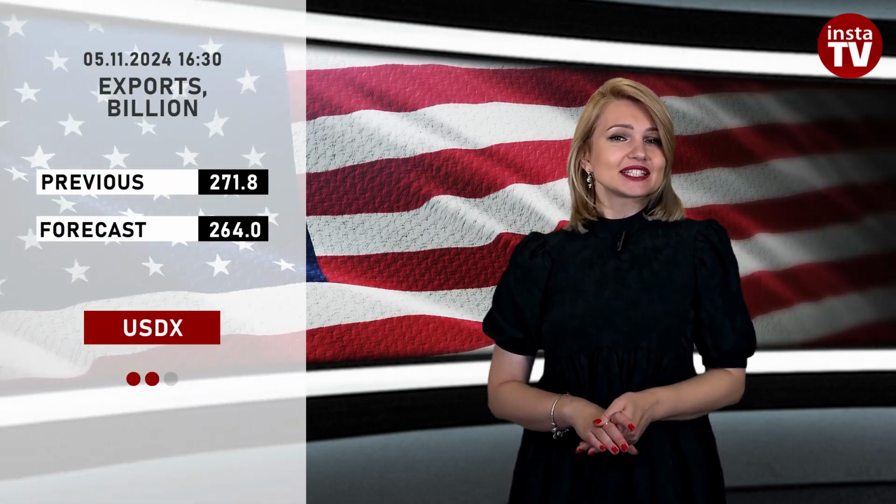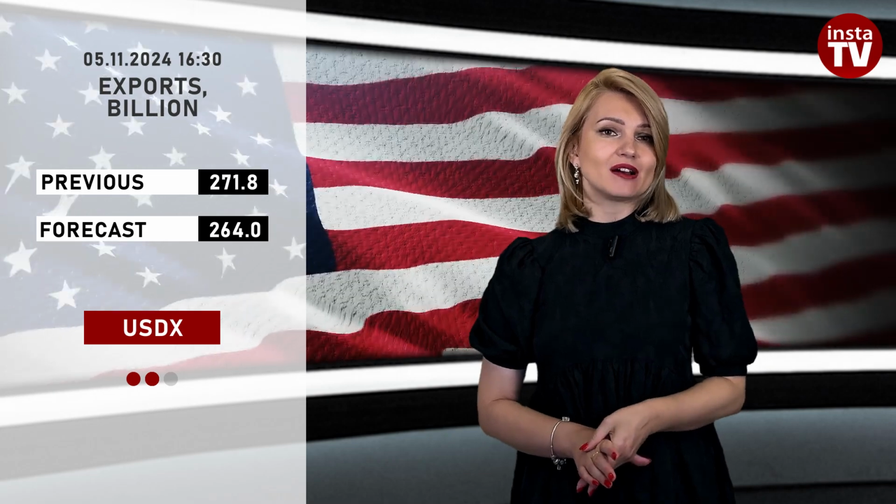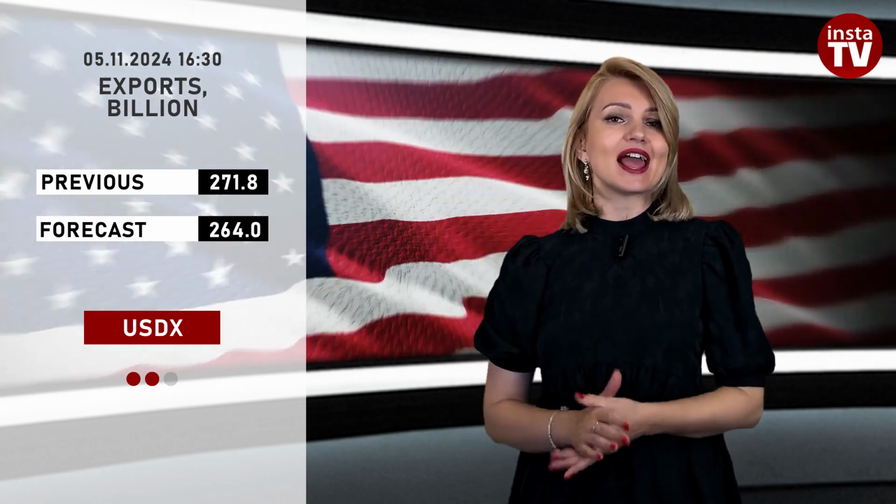United States exports are also expected to fall sharply by $7.8 billion. This decline could hinder any upward movement in the greenback, potentially reversing its gains. Adding to the pressure, the U.S. services PMI, to be released during U.S. trading hours, is forecast to decline from 54.9 to 53.3 points.